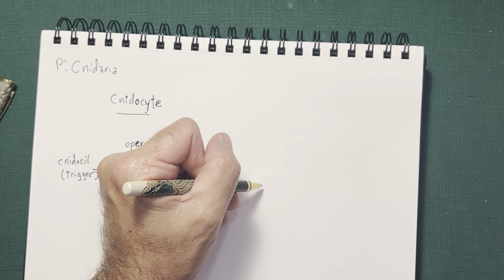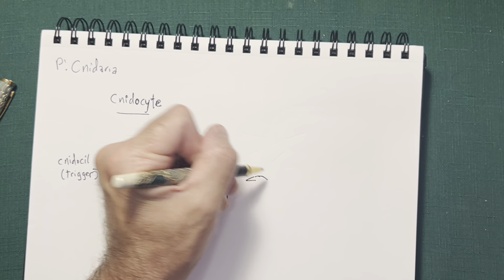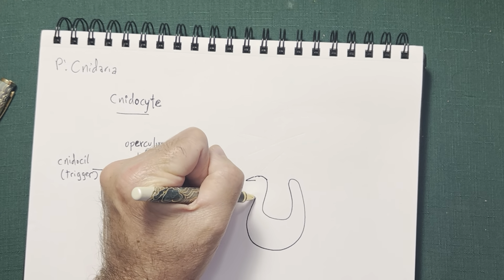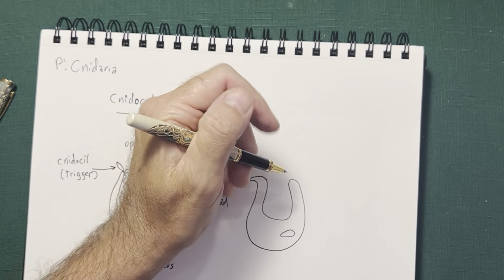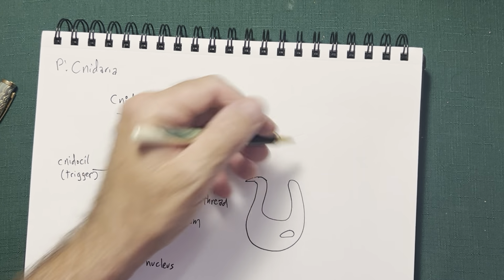And then once that cnidocyl is triggered, well, we still got our nucleus, we've got our cnidocyl.